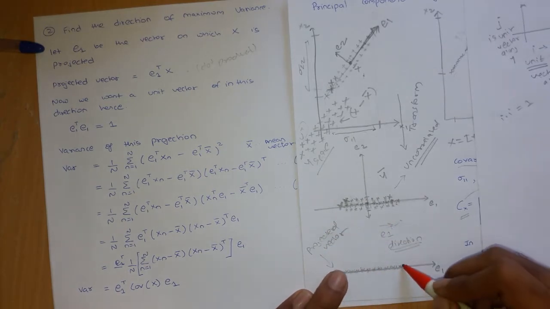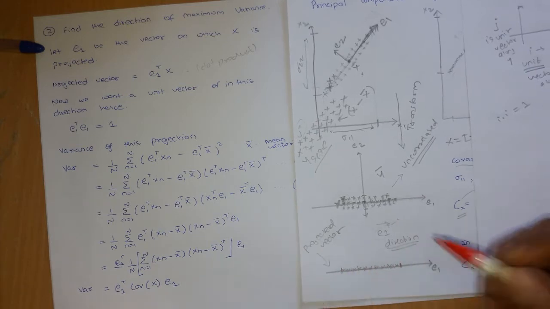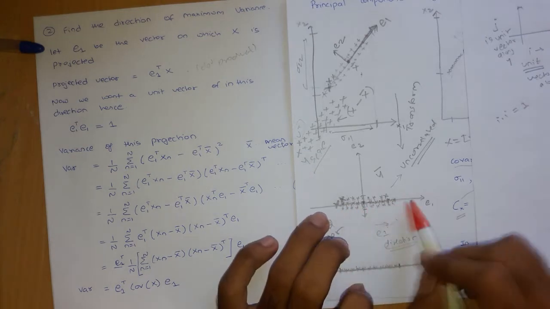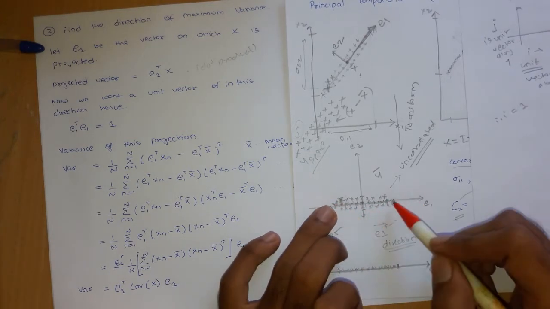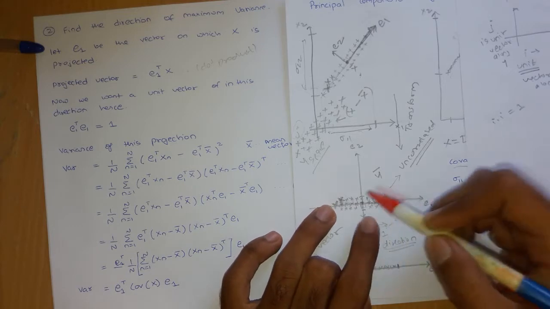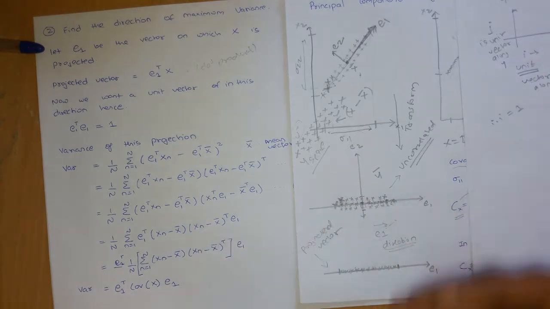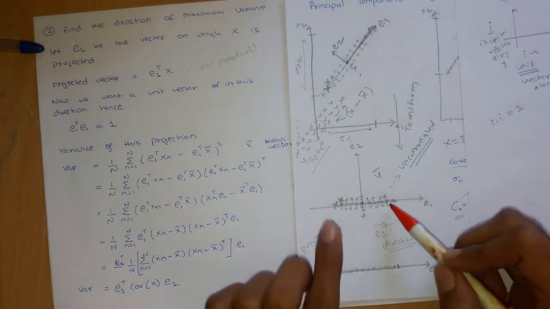Now I want to maximize this variance because that was my whole objective. I want to know which is the axis. So here visually you can see that this is the axis which is having the maximum variance. This is having a very small variance. So this is what I want to find out numerically.